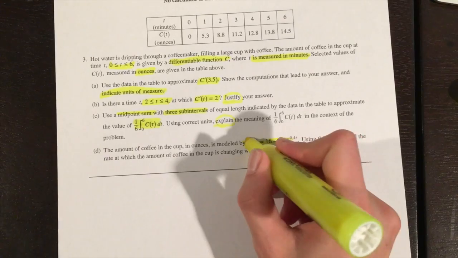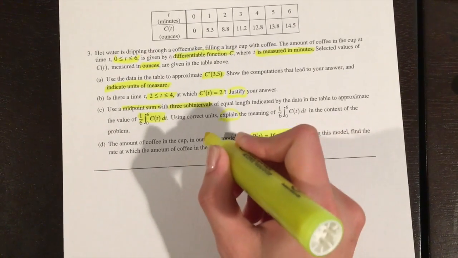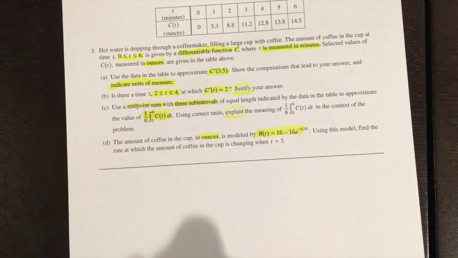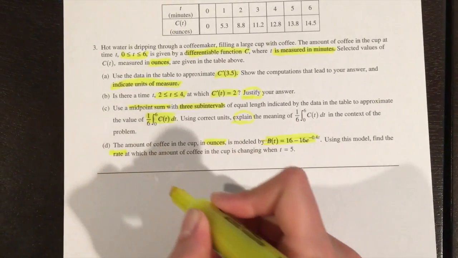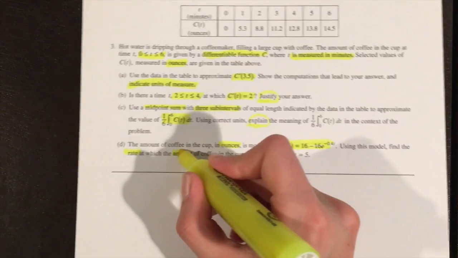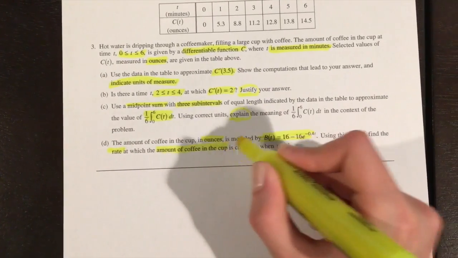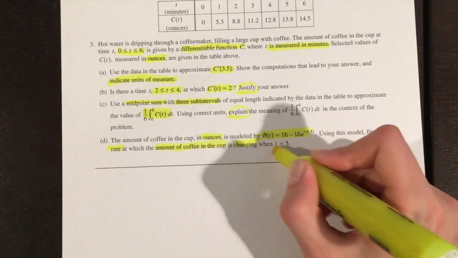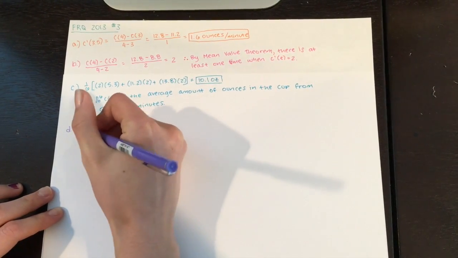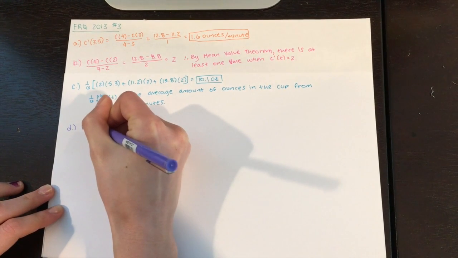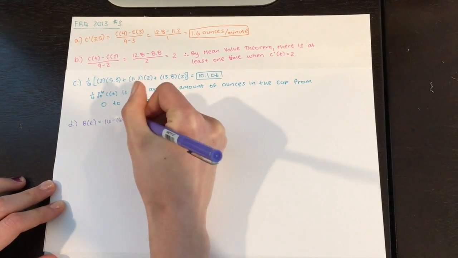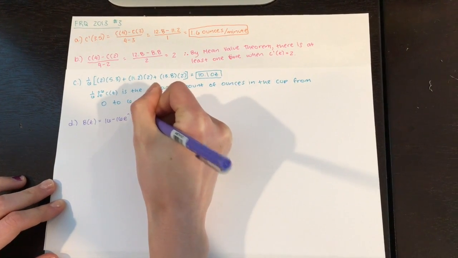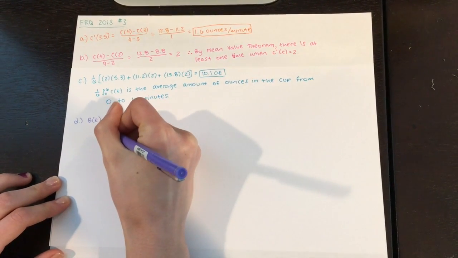Part D says the amount of coffee in the cup in ounces is modeled by a function b of t. Using this model, find the rate at which the amount of coffee in the cup is changing when t equals 5. So in part D, they give you a function b of t, which they tell you is measured in ounces. Now this is not a rate, so we need to change it into a rate by taking the derivative.